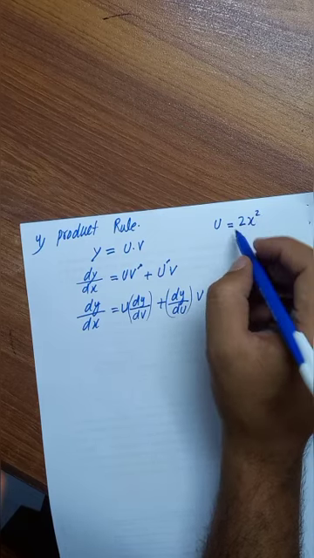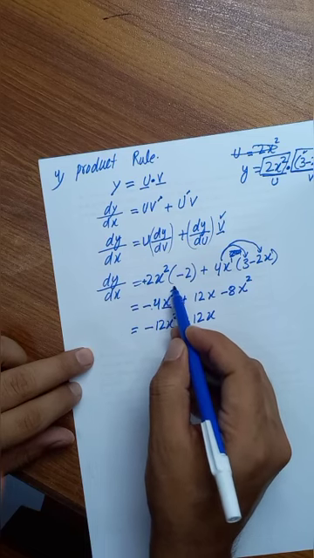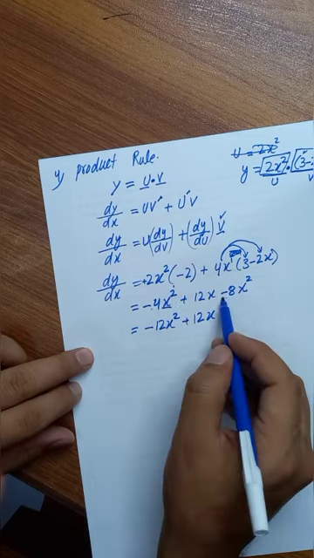Now we will add these, using the addition rule. It will become minus 12x square plus 12x. Those values which have the same base and same power will be added, like this square and this square, and minus 12x and plus 12x. So this is the product rule.